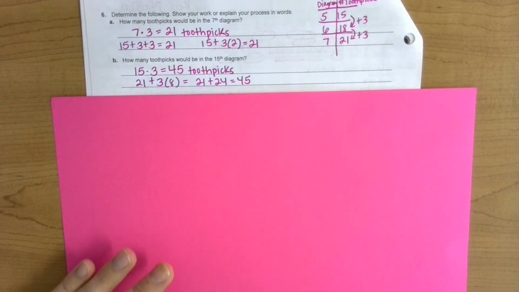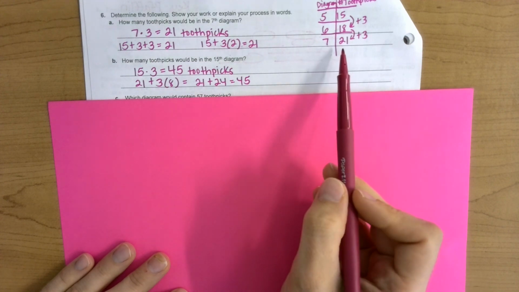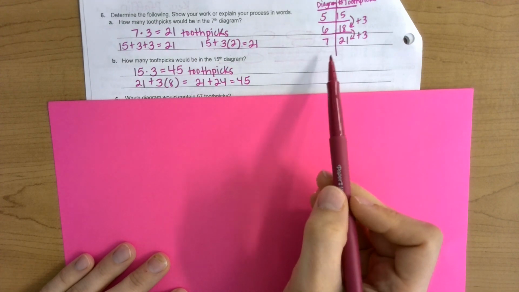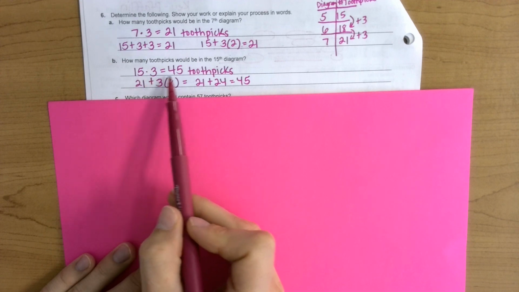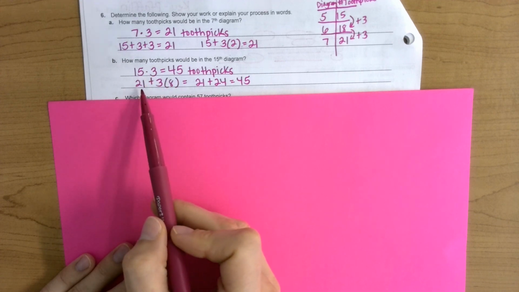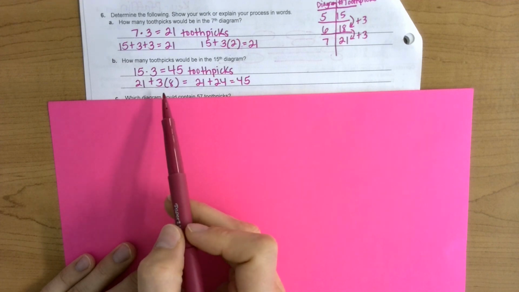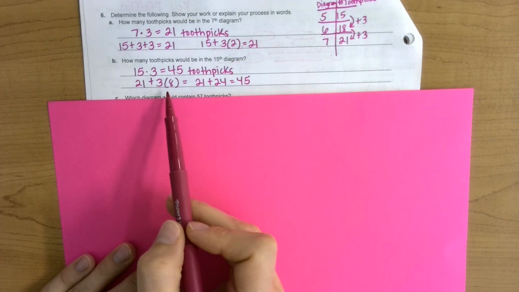B, how many toothpicks would be in the 15th diagram? So once again, you could keep your table going. I just showed a couple of those strategies. I did 15 times 3 equals 45 toothpicks. And then I also used the multiplication to represent the repeated addition.